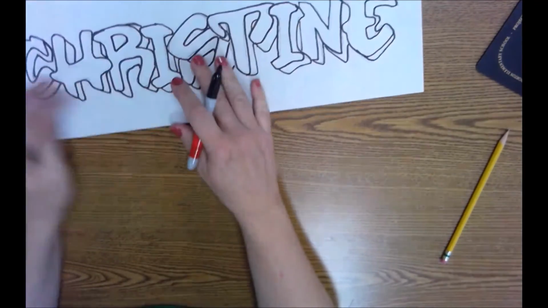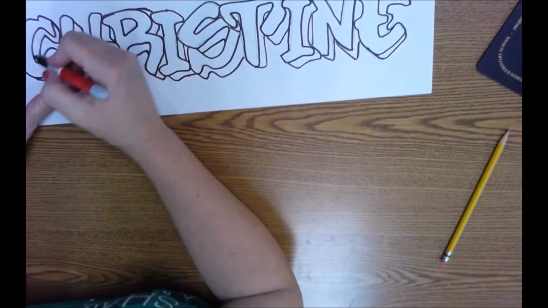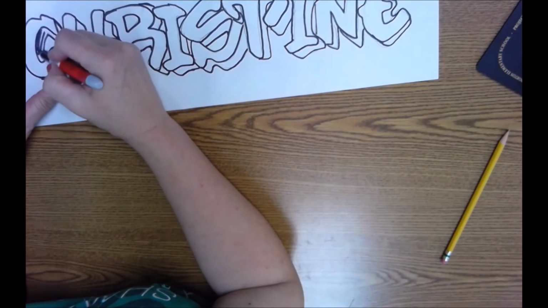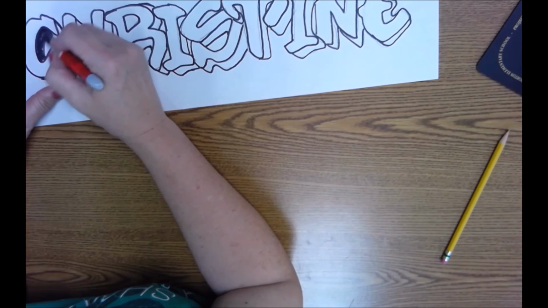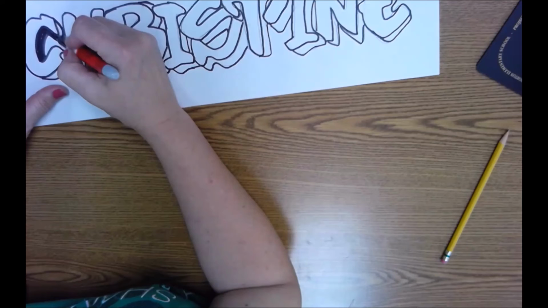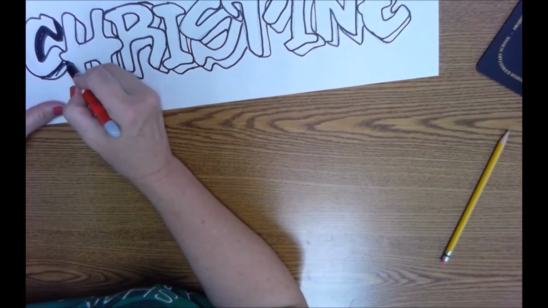Okay, now we're going to go back in and use the black to shade in the shadow. So you're going to fill in all of the shadow with your black Sharpie so that it fades into the background. It'll give it a 3D feeling.